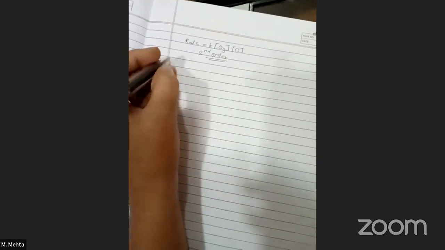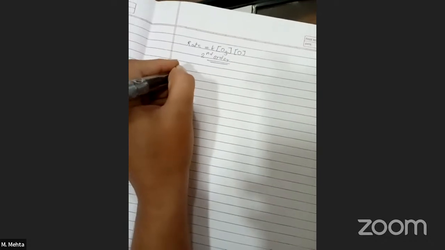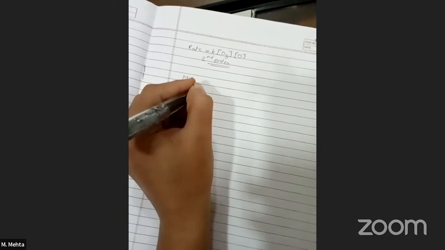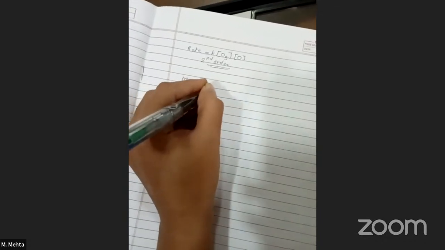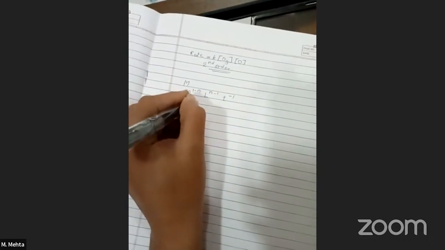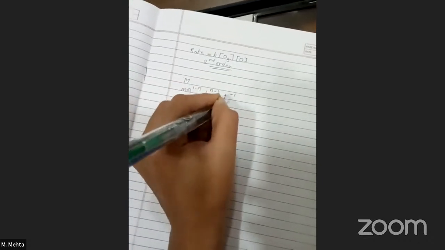Next question: the unit of rate constant of first order reaction is usually expressed as. There is one general formula to find out the unit for different order reactions. That formula is mole raised to 1 minus n, L raised to n minus 1, and T inverse, where n stands for the order of reaction.